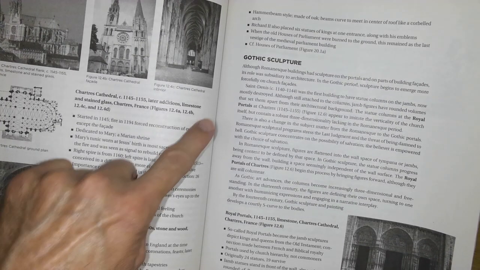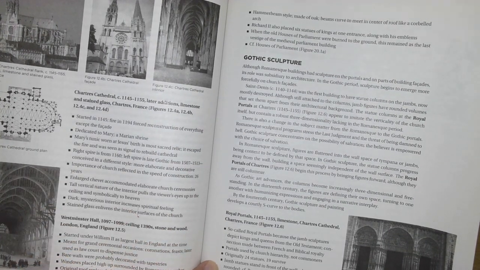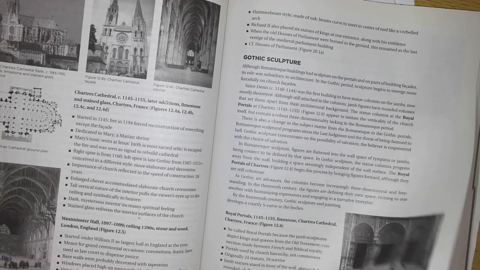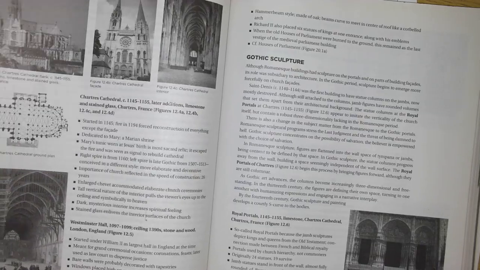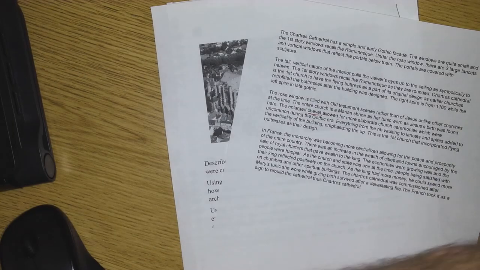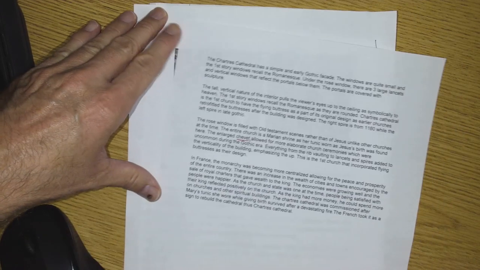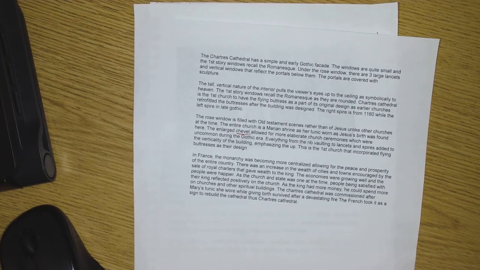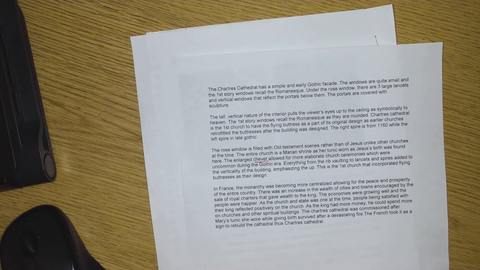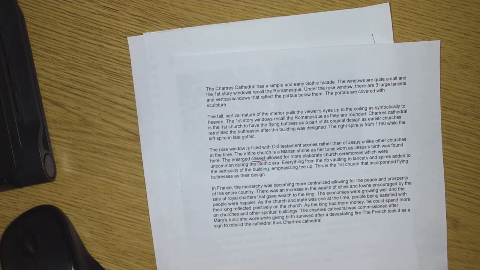Lots of information here about decoration, portals, jamb statues, upright, rigid, rich. Okay, so that goes on and on and on. You have a lot of information there on Gothic architecture. How cool that Barron's did that. Let's see how much of this is actually legitimately going to get you credit on this exam coming up on Friday. Chartres Cathedral has a simple and early Gothic facade.